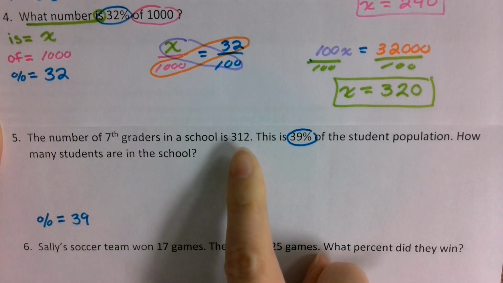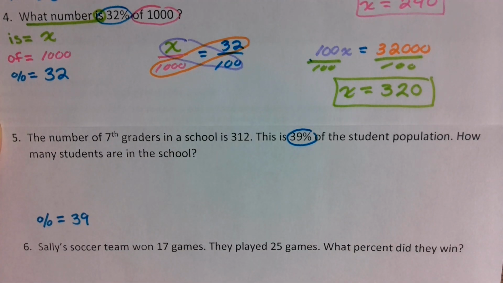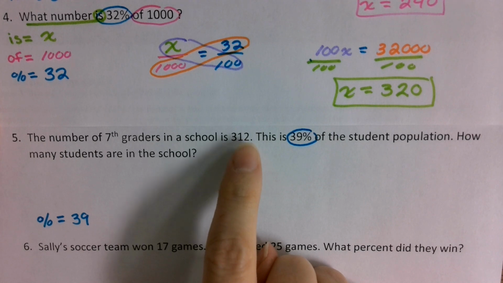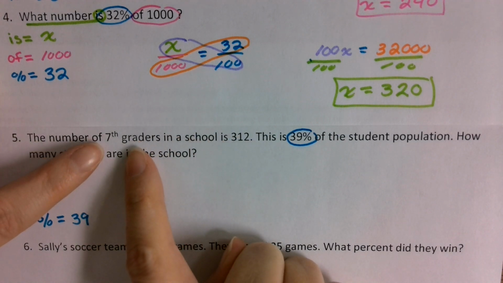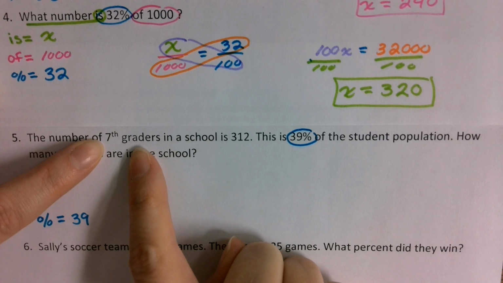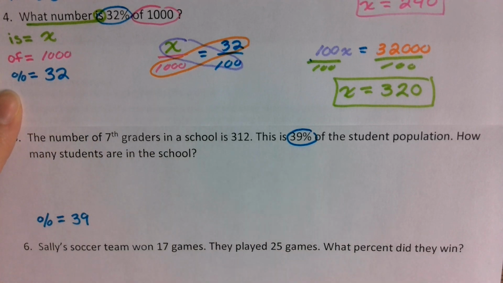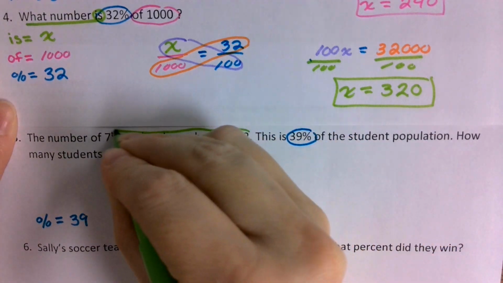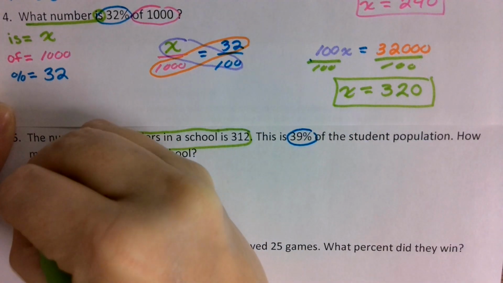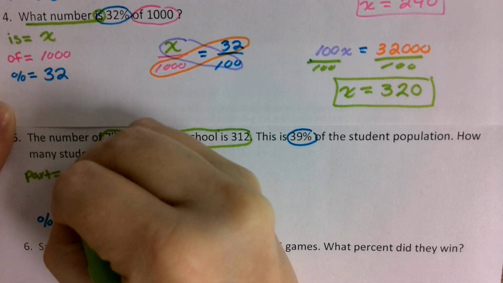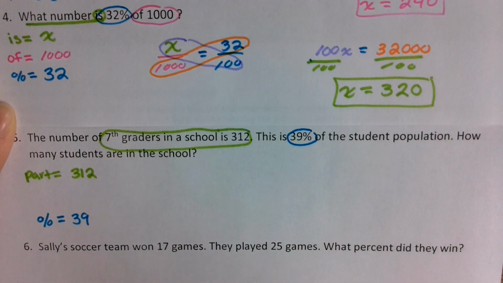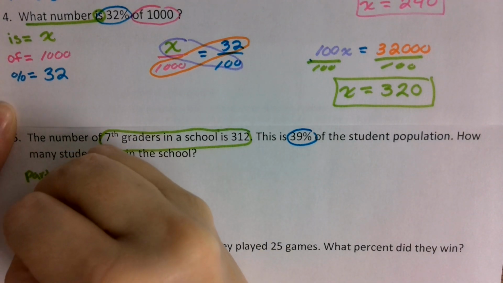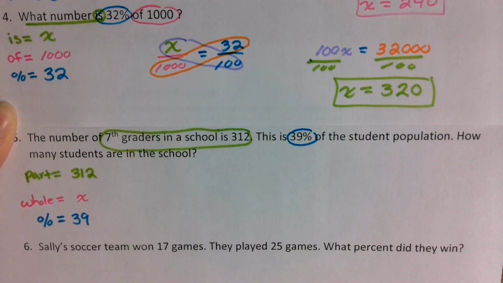So now we just look at the 312. Does 312 represent a portion, a part, or does it represent a whole? So you have to think in context. The 312 represents the 7th graders, right? Is that a part or a whole of your school? A part, right? 7th grade is only a part of the school. So 7th grade being 312, that's the part of your school. That means the total number of students, which is your whole, that's the value that's missing.